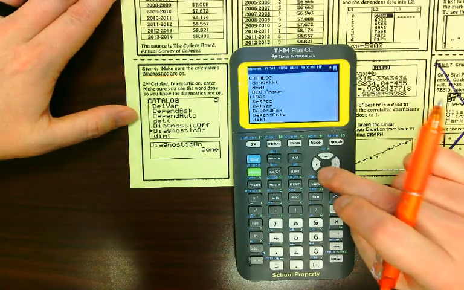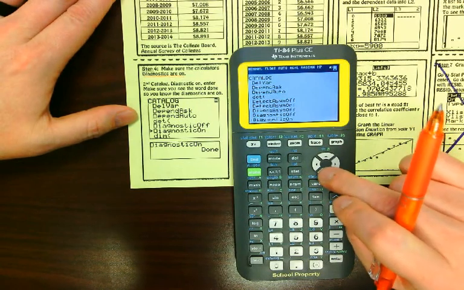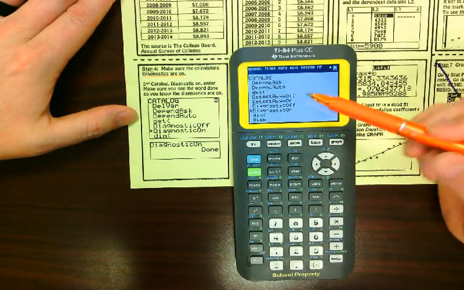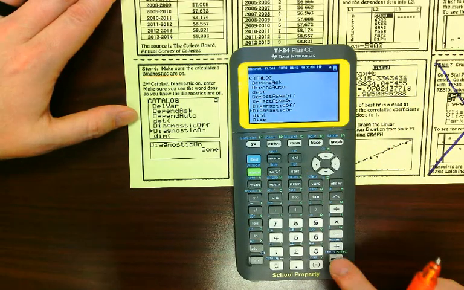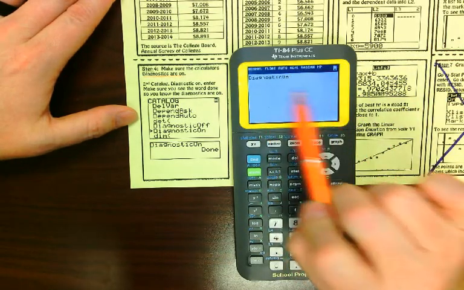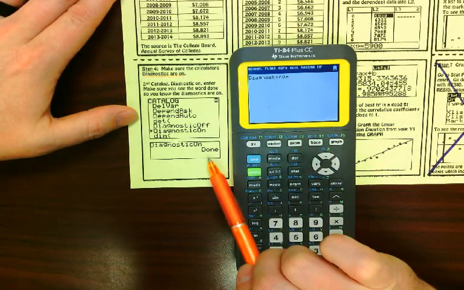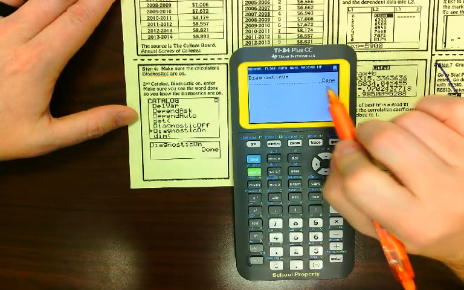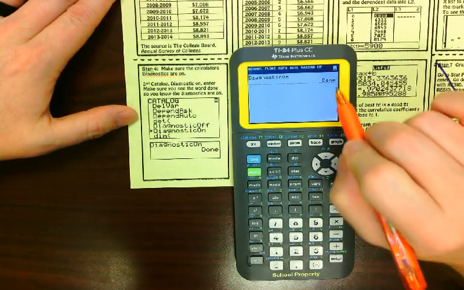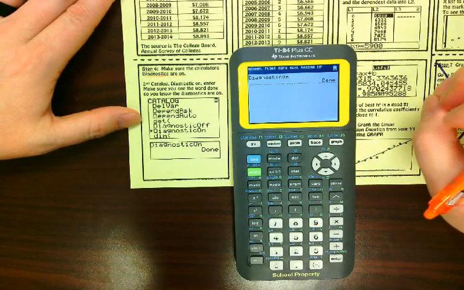And then from here I can just scroll down, and I want to make sure I'm getting down to diagnostic on. If you go too far, you'll see you have a diagnostic off, a diagnostic on. You want the diagnostic on. Now, once you hit enter, it'll bring it up. But right now, we still haven't turned it on. We need to hit enter one more time so we see this word done. And now you'll see this word done. So we have turned on the diagnostic, so now we can do this linear regression.